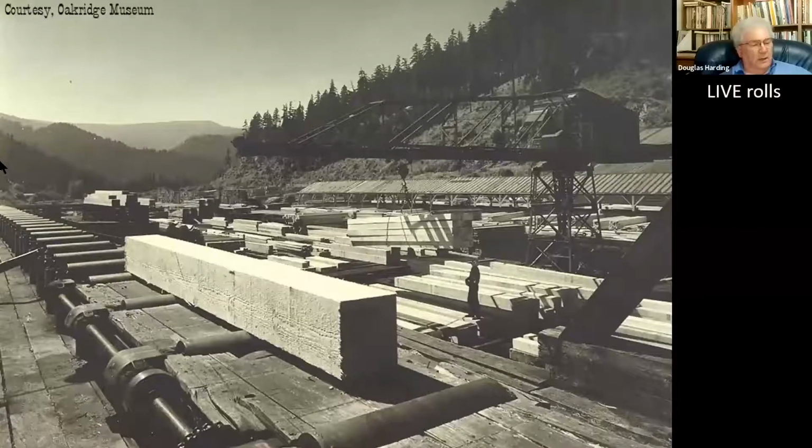So here is an interesting shot. It shows a large beam on what's called live rollers, or live roll, and this is a finished beam coming out of the sawmill and getting sent out to the sorting shed for drying and then eventually delivery.